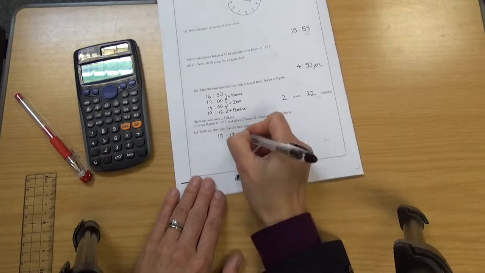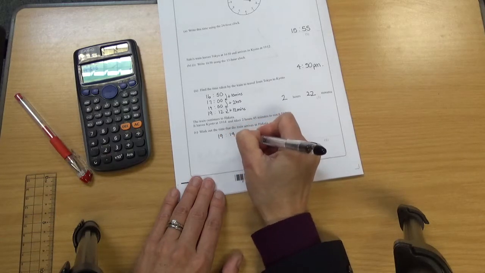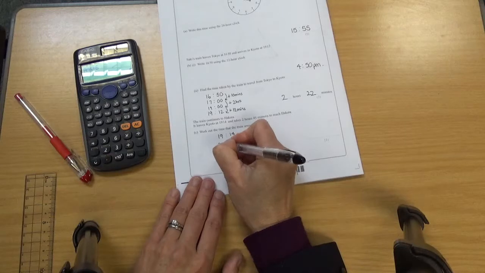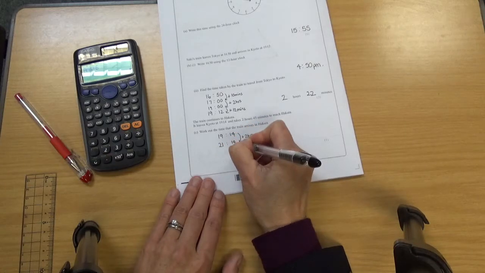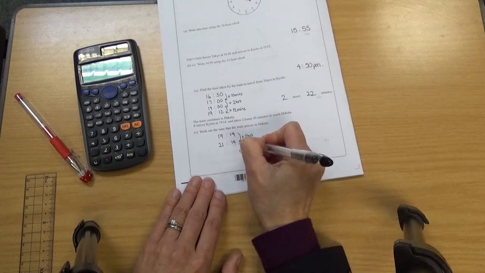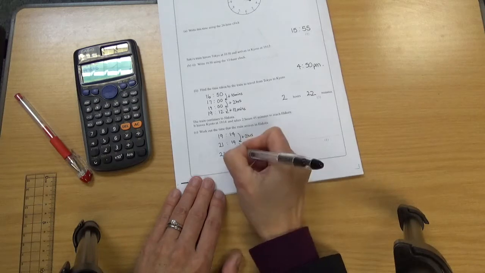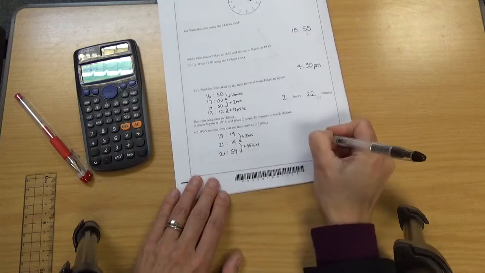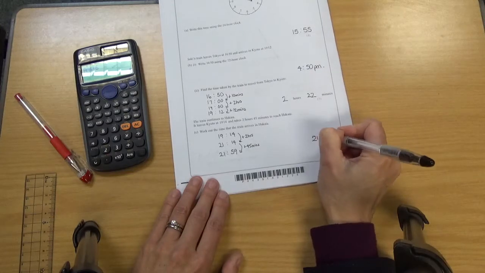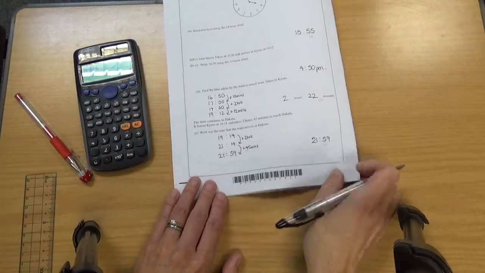1914 is going to take 2 hours. Takes me to 21:14 and then 45 minutes, which takes me to 21:59. Just before 10 o'clock.